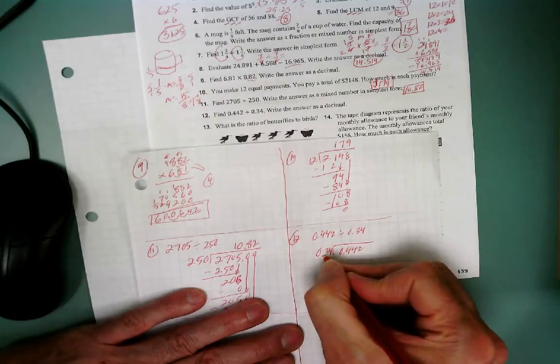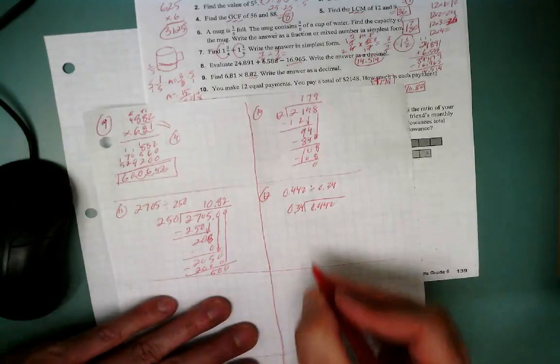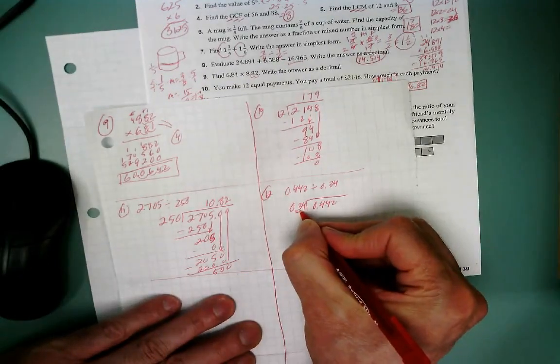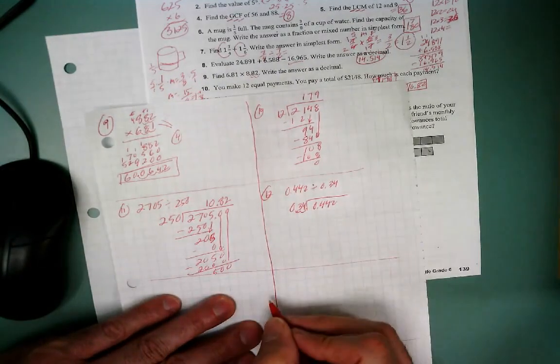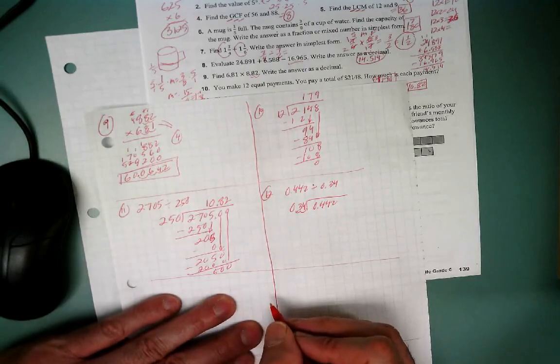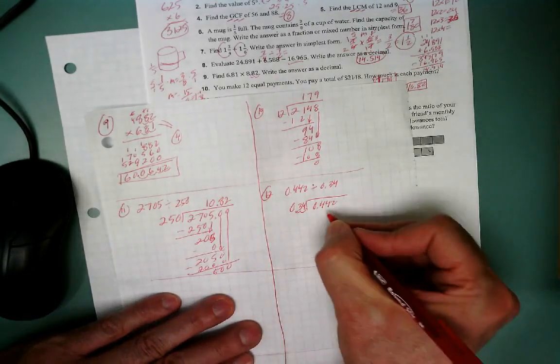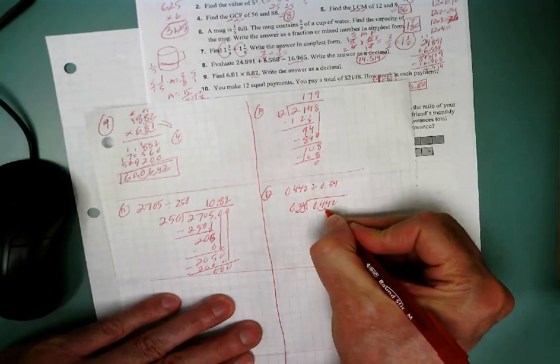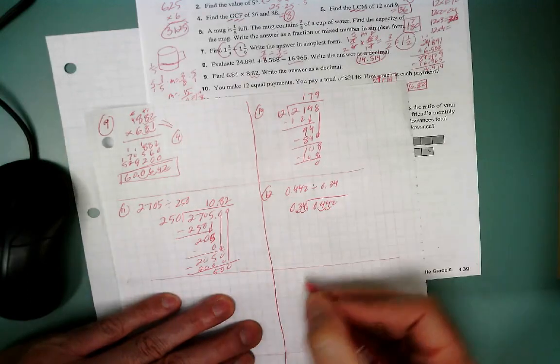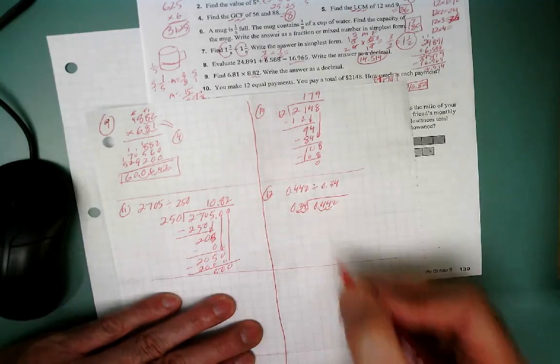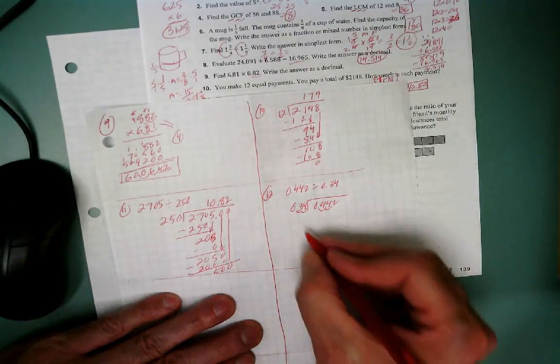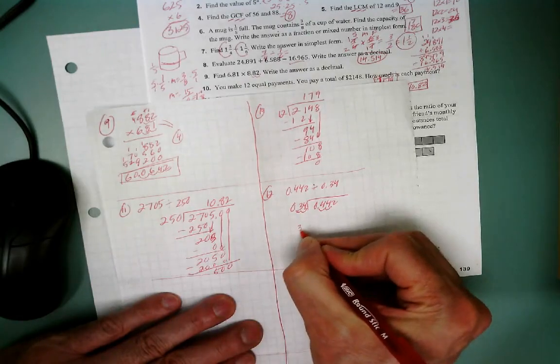How do you get rid of it? You move it to the right till it's on the far right. I had to move it 2 spots. If you move it 2 spots outside the box, you have to move it 2 spots inside. Boom. Now, if you're smart, don't divide with all those decimals. Rewrite it. What do I have now? I have 34. I don't need a decimal because it's on the far right.